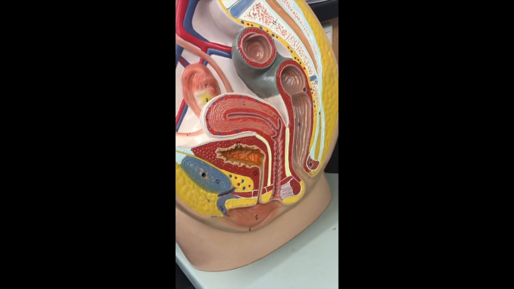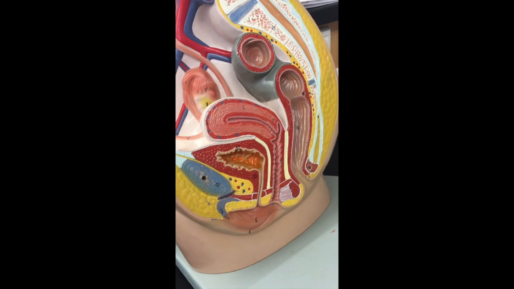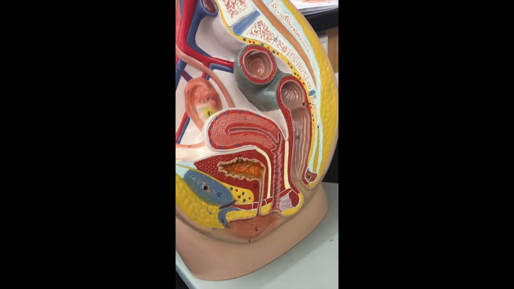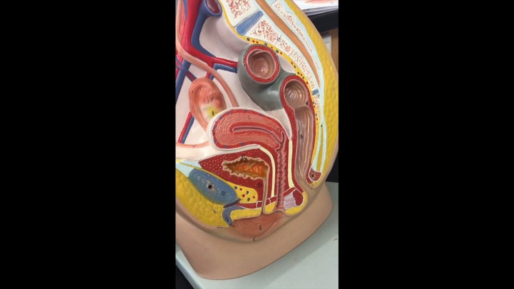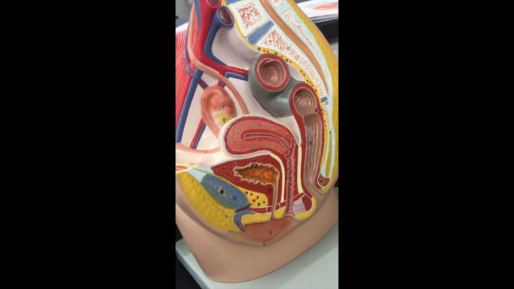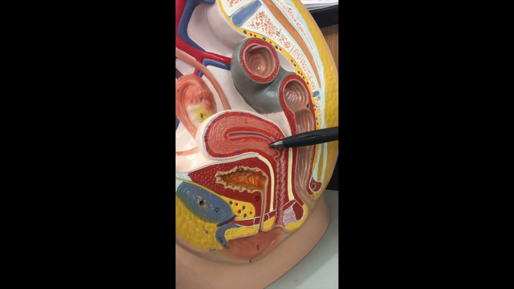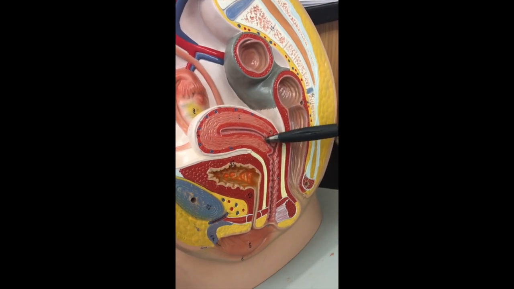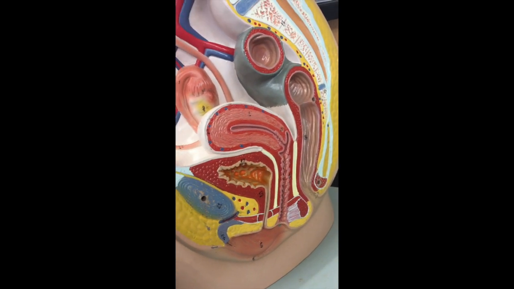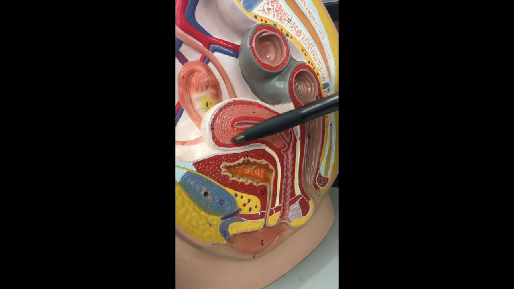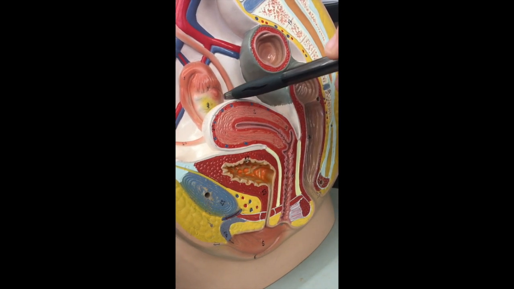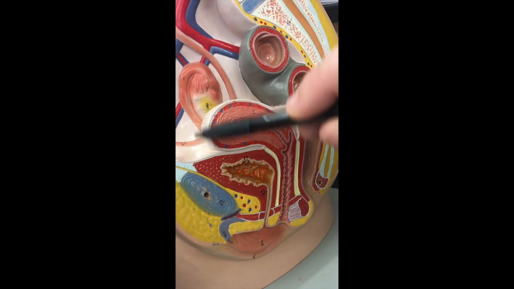And then after the vagina, you have the uterus, which is made up of the cervix. So the cervix is this right here, this like tube. And then after the cervix, you have the body, which is just kind of this whole part, and then the fundus is like the arc part, like right there.